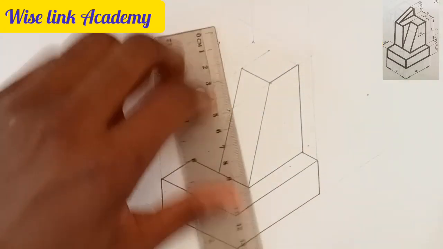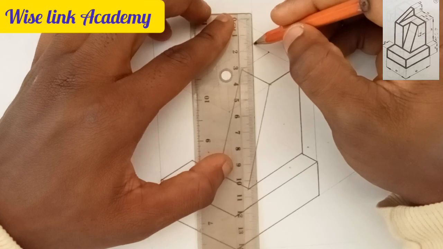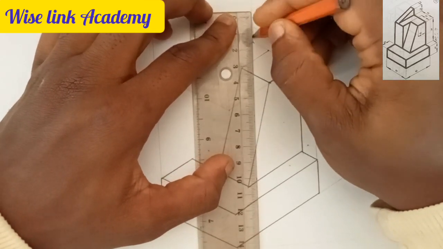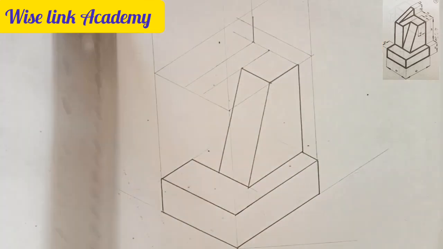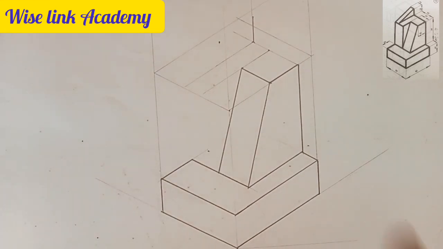Just draw a faint line upward. So you measure what? 15 out of it. 15. See my 15 here. You thicken it. It is thickened, as you can see, isn't it?